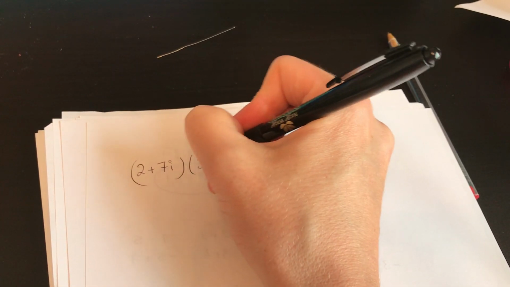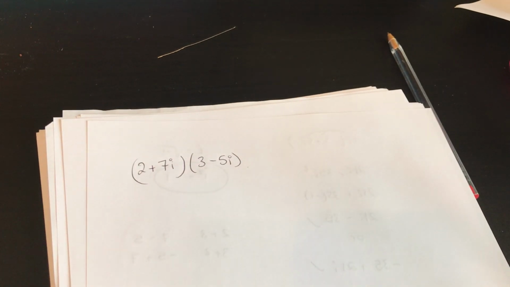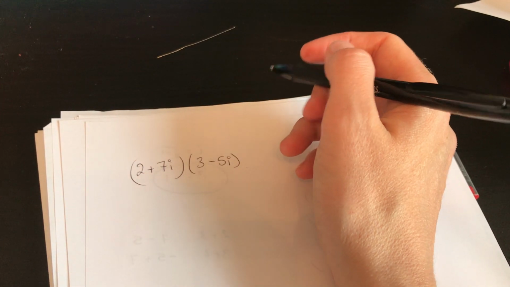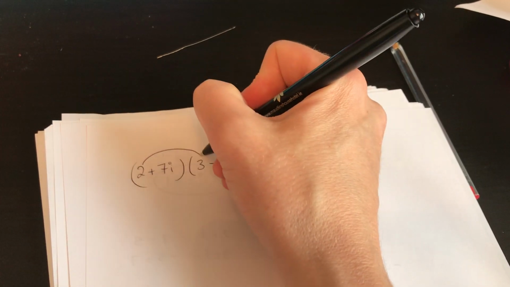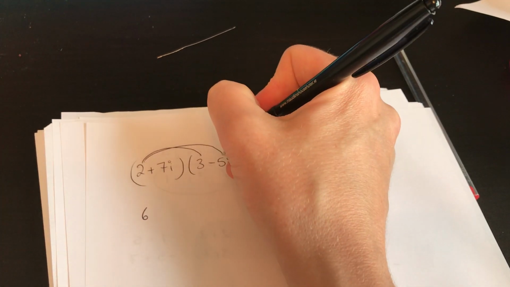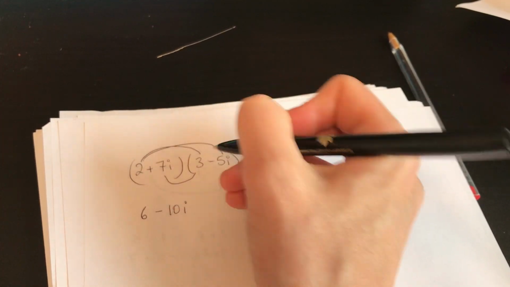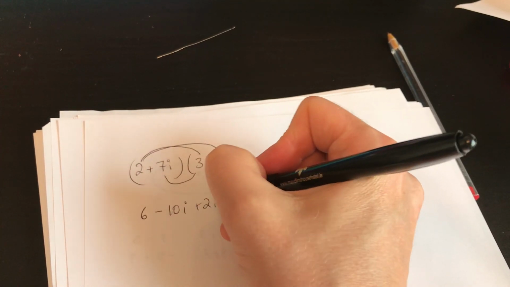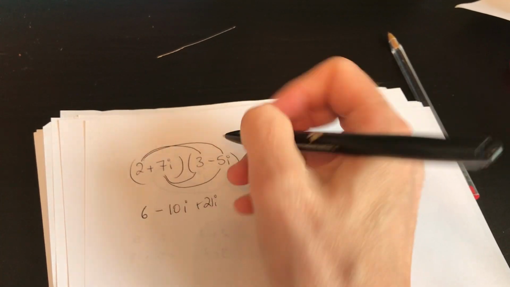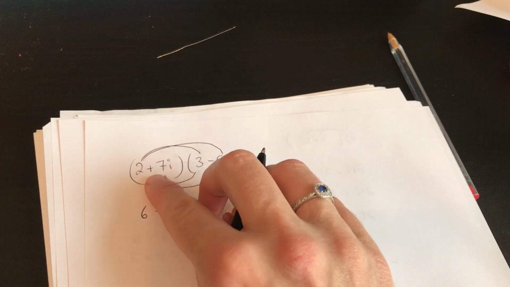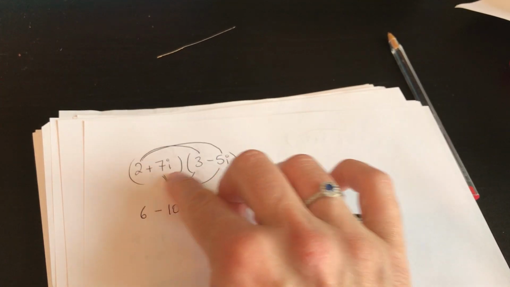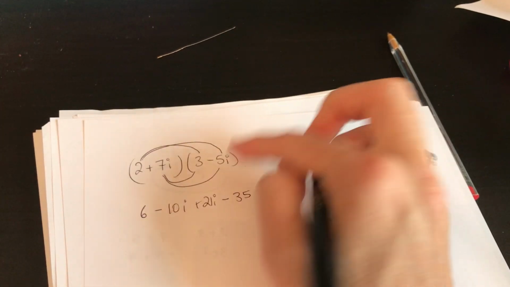We're looking at 2 plus 7i bracket 3 minus 5i. Now again, I don't know what way you would have done this at junior cert. There's loads of ways. You could just go 2 by 3, 6. 2 by a minus 5i is a minus 10i. 7i by a 3 is a 21i. And plus 7i by a minus 5i, well, plus by minus, minus 7 by 5, 35, i by i, i squared.